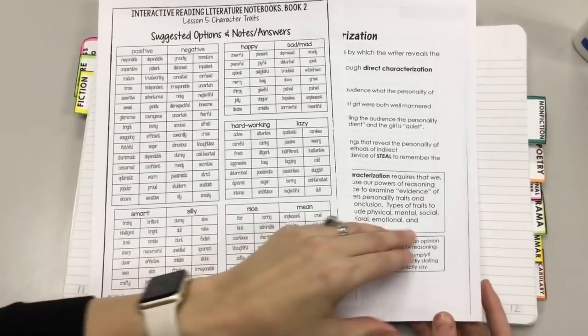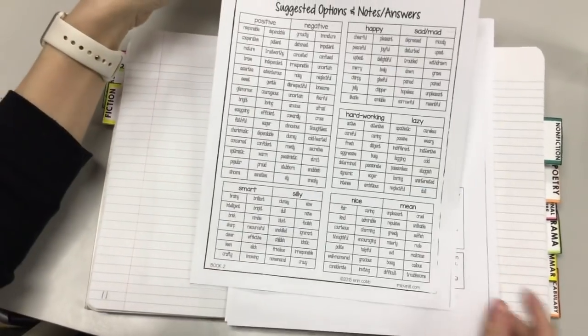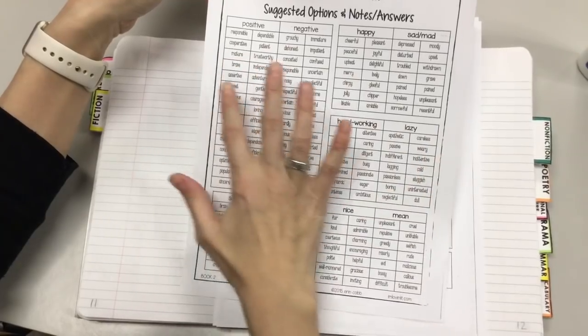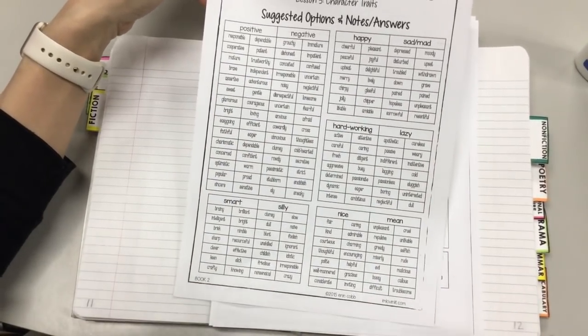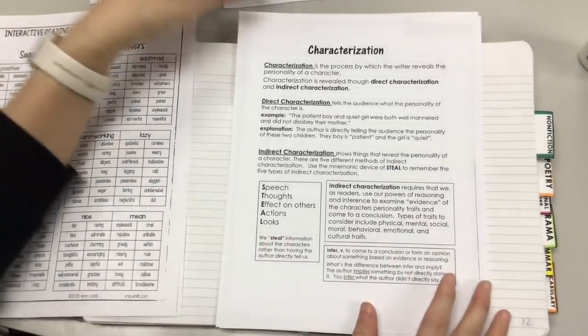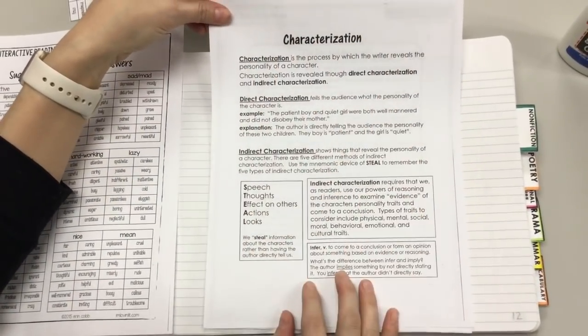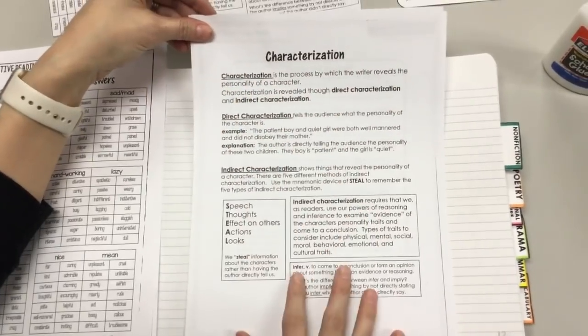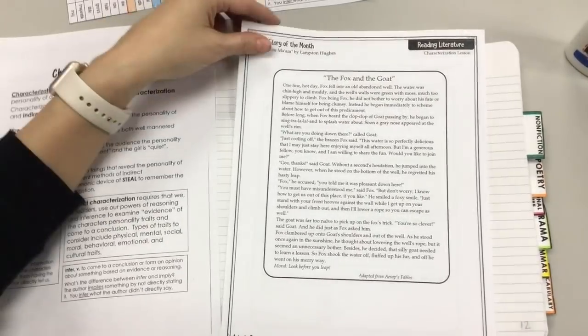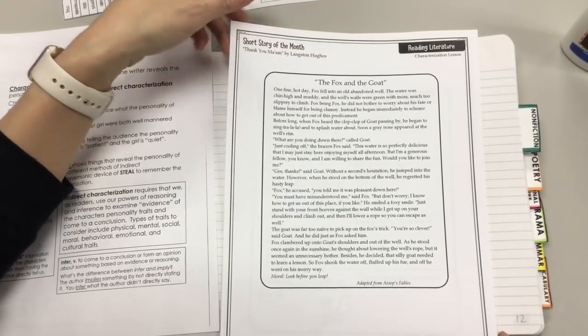When you came in, you needed to pick up a tray. You should have this one that looks like a bunch of charts with words. These are just a list of character traits because you're going to need them to do some of the work, and this is just a nice list. Then you have a sheet of notes about what characterization is. Instead of writing all these, we're just going to give them to you, and then we're going to do some highlighting. Then we're going to be reading a fable called The Fox and the Goat.